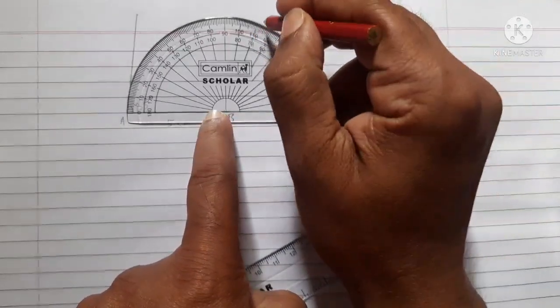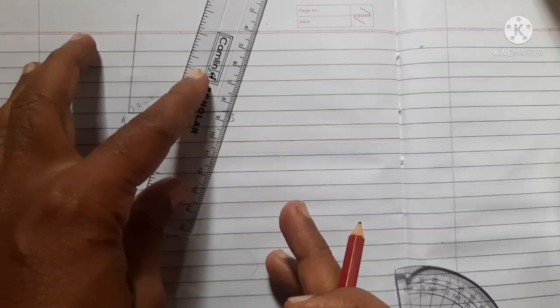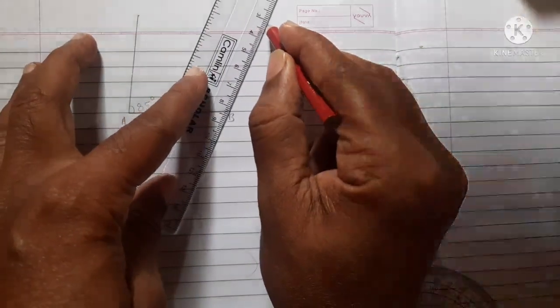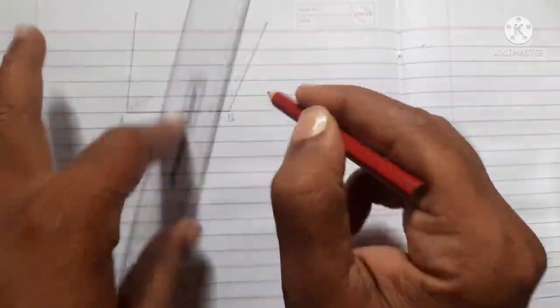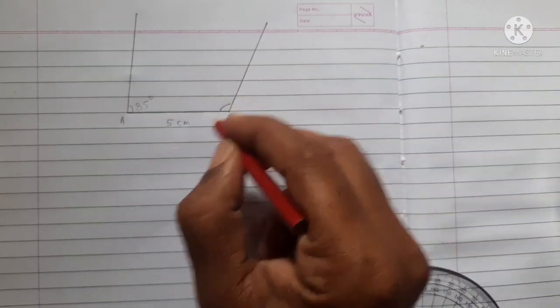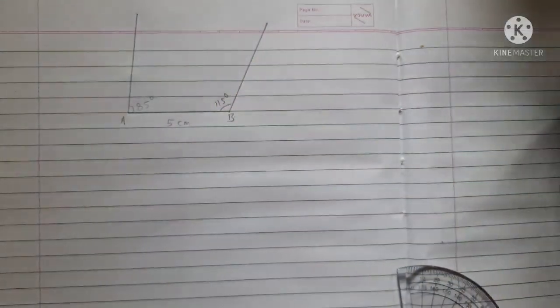So between 110 and 120 it is 115. Here, in the data for triangle ABC, the measure of angle B is 115 degrees.